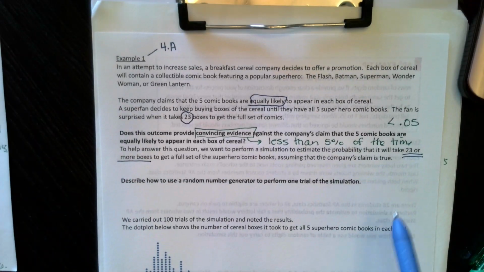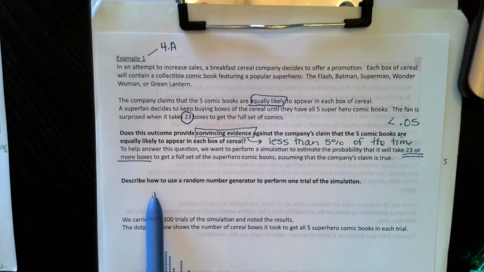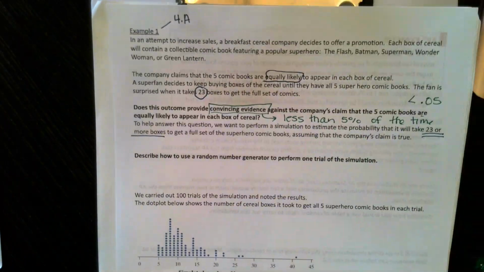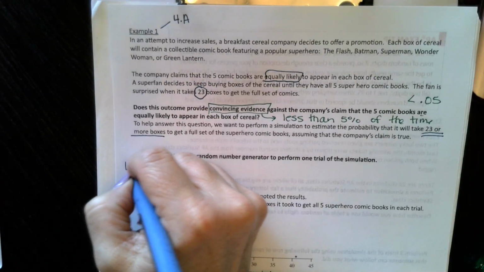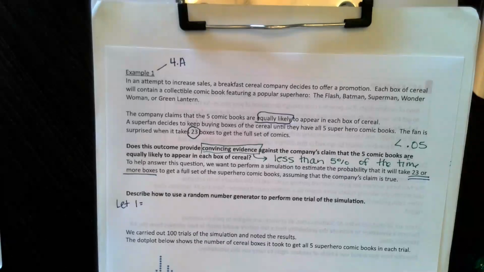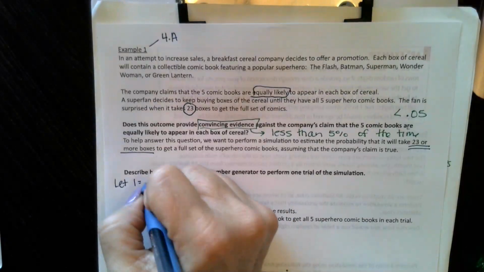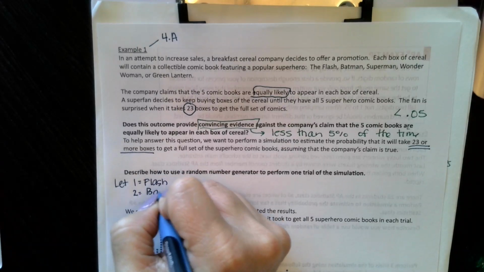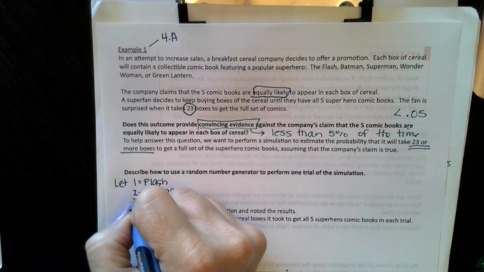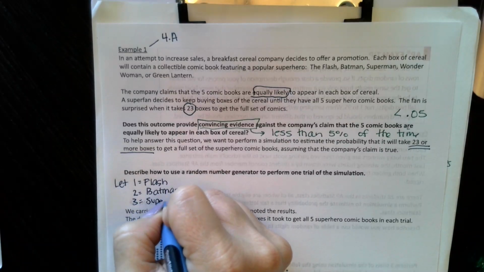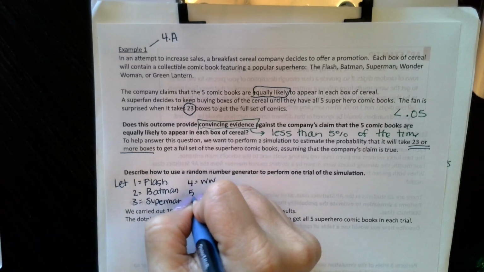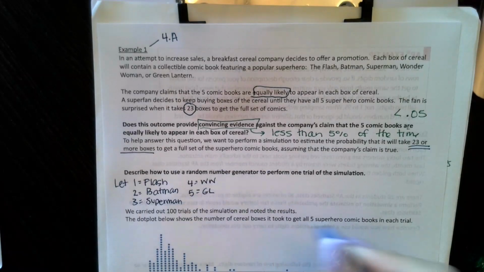So here we go. Describe how to use a random number generator to perform one trial of the simulation. If I'm going to use a random number generator, I'm going to say, let 1 equal, let's see, who's our first comic? The Flash. And 2 equal Batman. 3 is going to be Superman. 4 would be Wonder Woman. And 5 would be the Green Lantern.